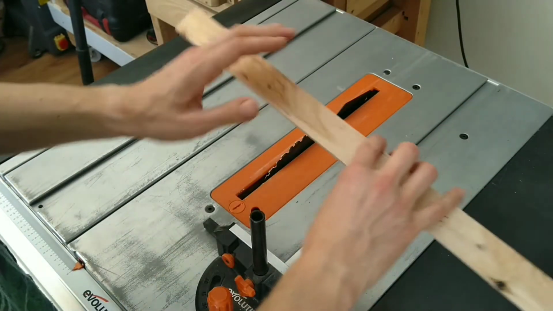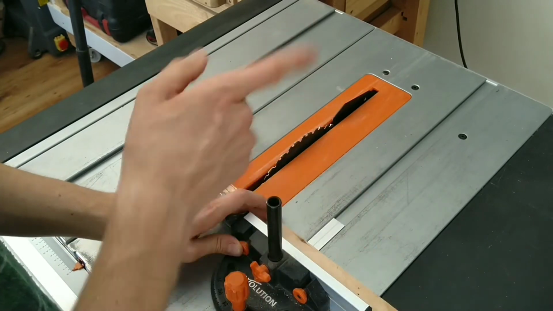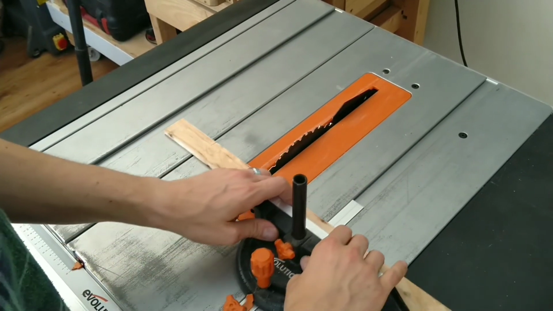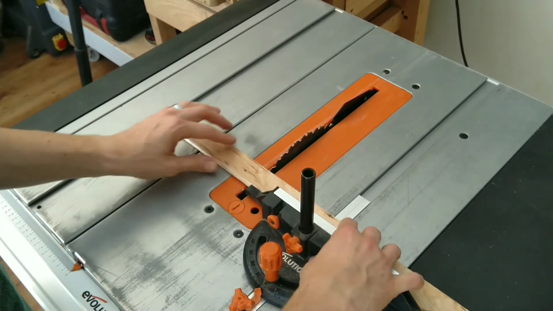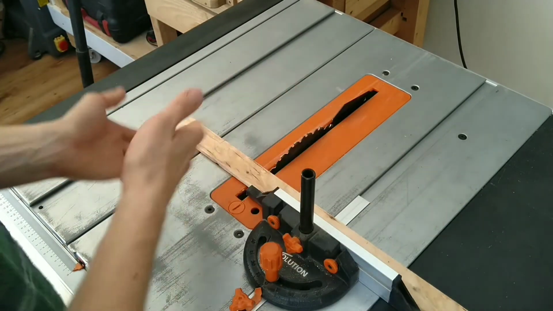So you measure out where you want to make your cut on your piece of wood. Whilst your saw is off, you push it up against the blade and make sure the blade is in line with your line or wherever you want to cut it.